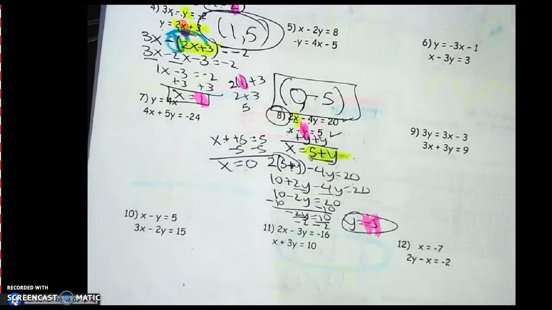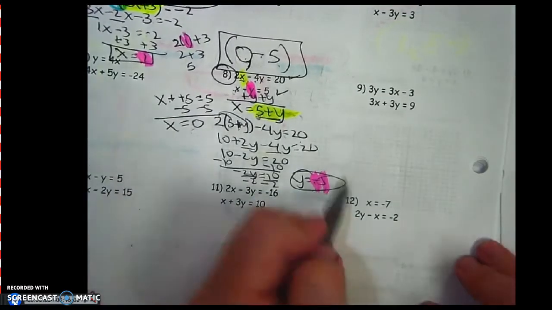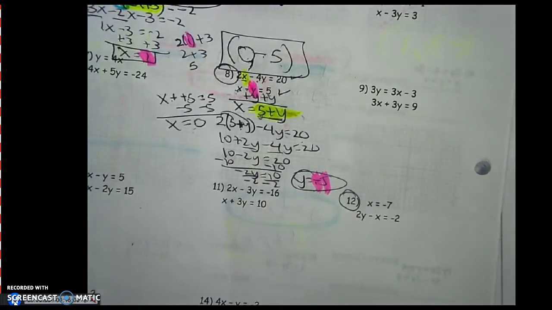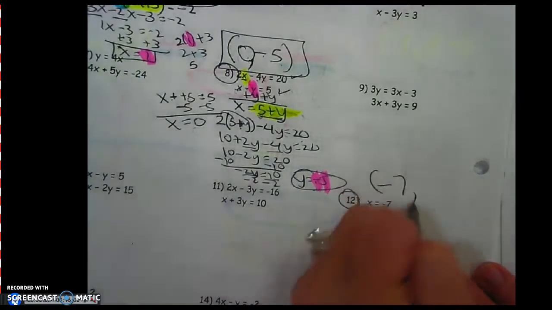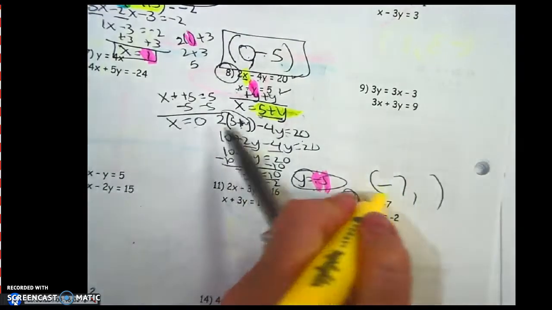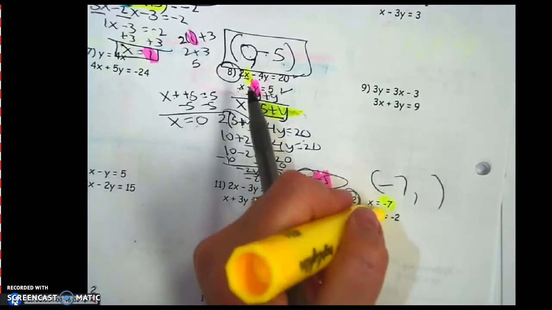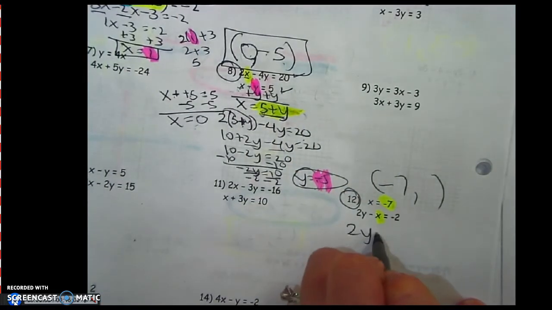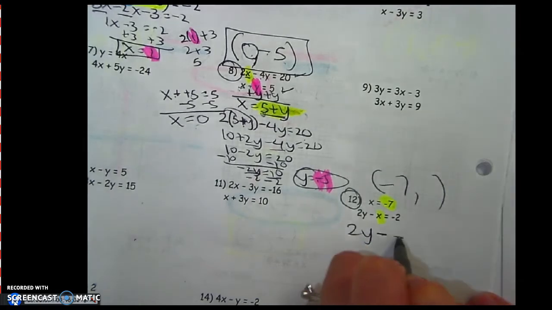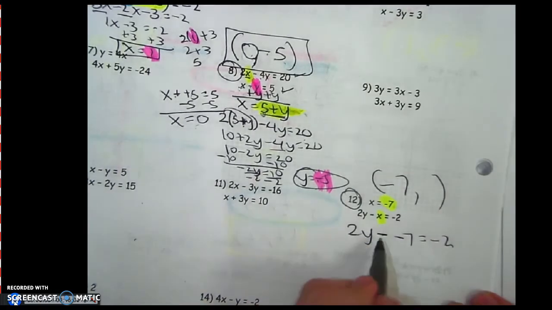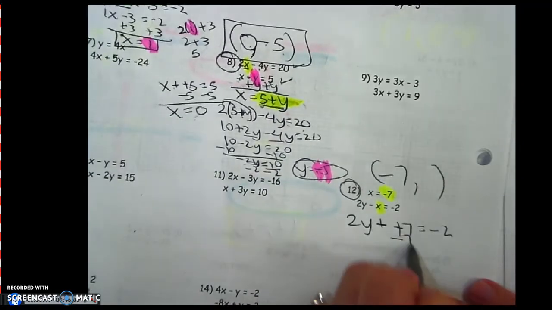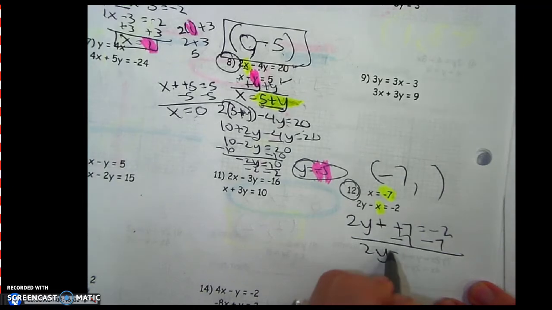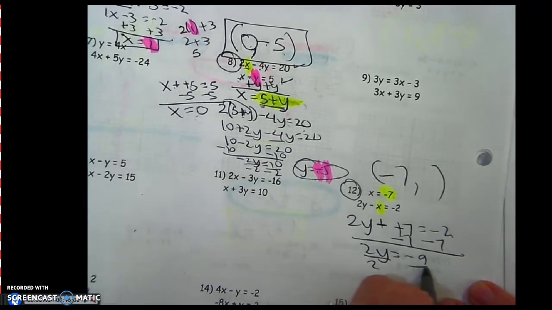Okay? Let's do one more, and I think we're good. I actually like number 12. Think about why I like it. Hopefully you're saying, bam, I already have the x value. So then all I have to do is now take that x value, plug it in, and get the y. So 2y minus, my x is negative 7, equals negative 2. 2 negatives make a positive. Now I'm going to get a fraction here. Is that all right? Yes.